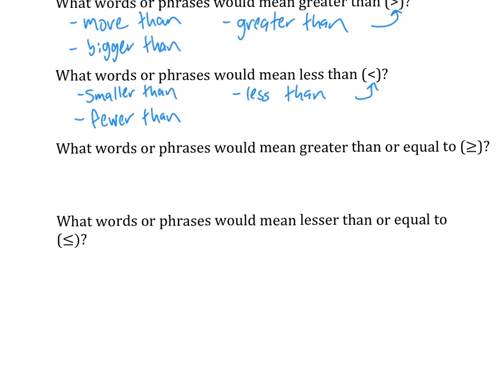Now, greater than or equal to, if it's not specifically saying greater than or equal to, can actually be kind of confusing because it seems like that's not the way that it should be. So one word or phrase that would mean greater than or equal to is going to be at least. Meaning that it's going to be at least a number. If I had at least $30, that means I'm going to have $30 or more than that. So the words at least are going to mean greater than or equal to.